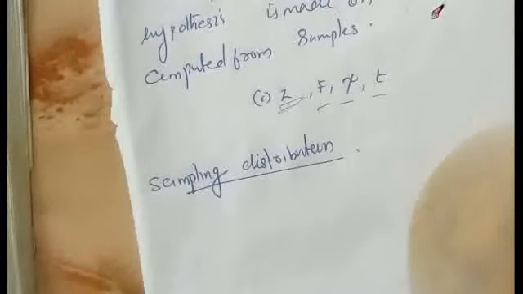The next term is sampling distribution. A distribution obtained for a sample statistic is called a sampling distribution. A sampling distribution is a distribution obtained from a sample statistic.